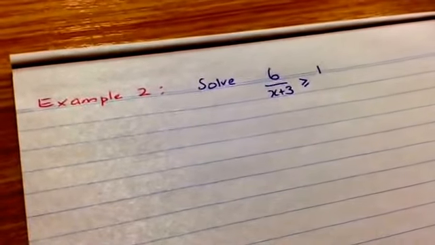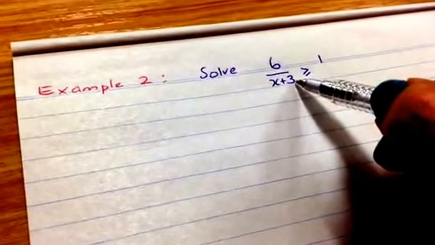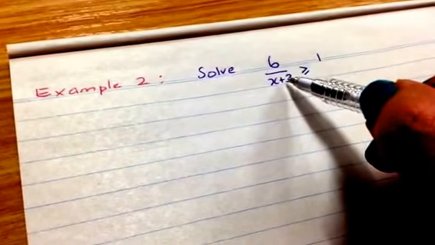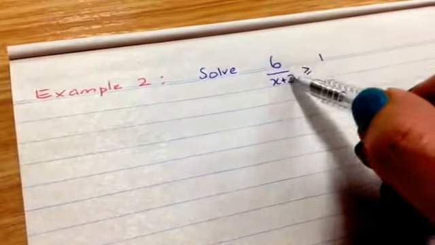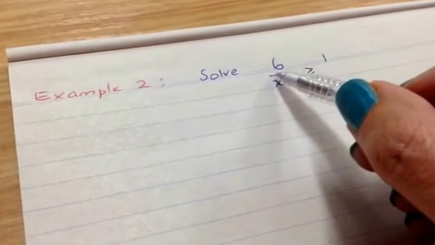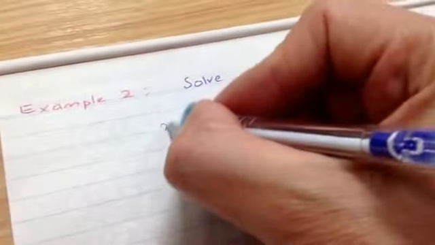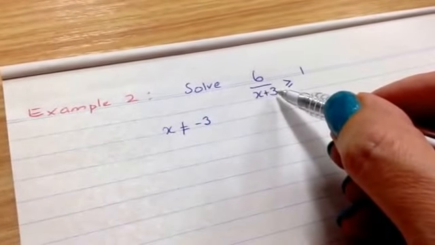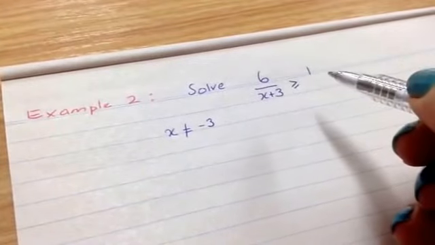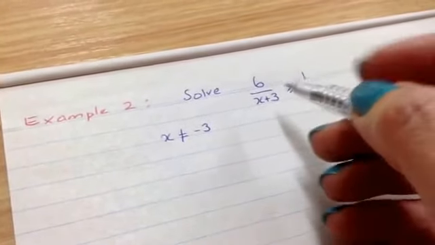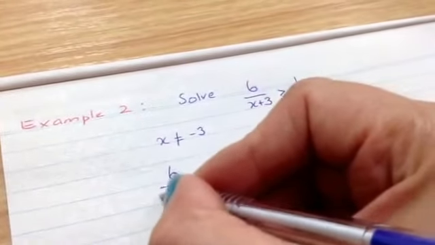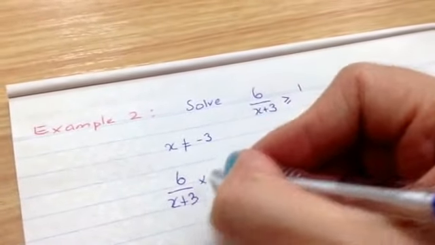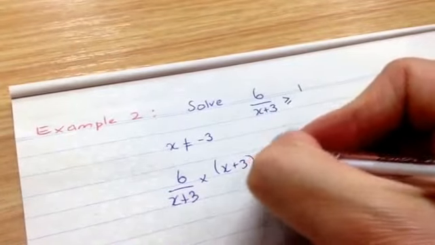Okay, example 2, we have 6 over x plus 3 greater than or equal to 1. We have a pronumeral in the denominator, so we have to follow the process. First step, look at the denominator. What will make that go to 0? Well, clearly, x cannot equal minus 3 because minus 3 plus 3 will give you 0 and therefore that will be undefined. Once we've done that, we take the denominator and we square it and we multiply both sides by that.